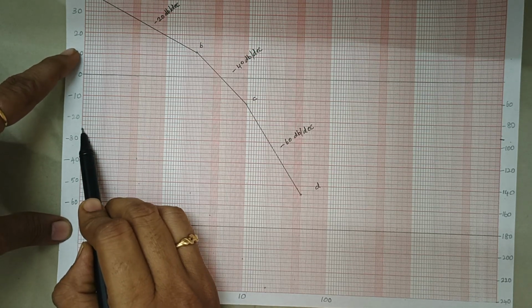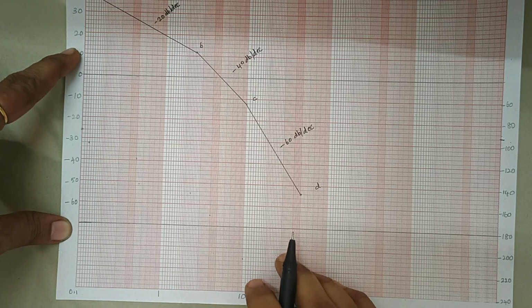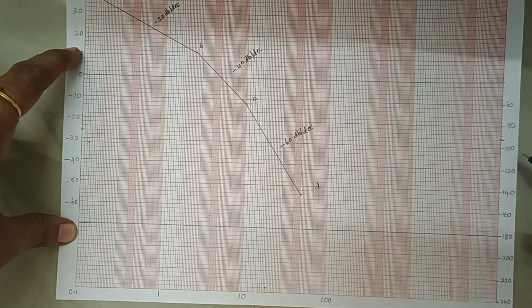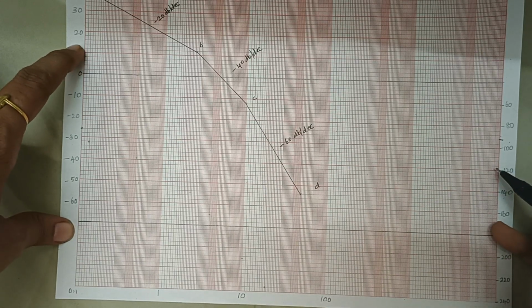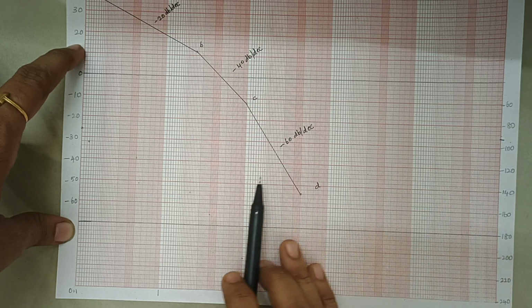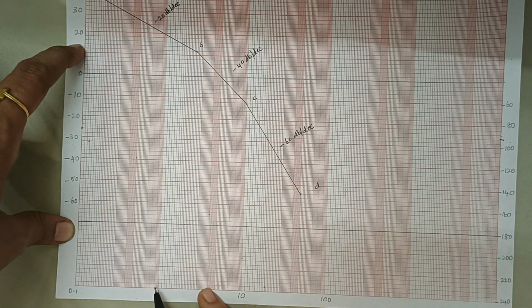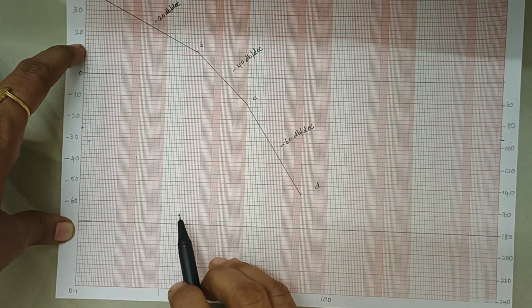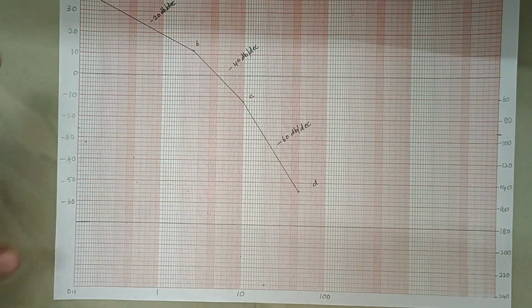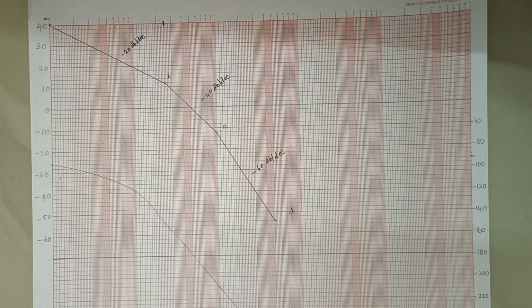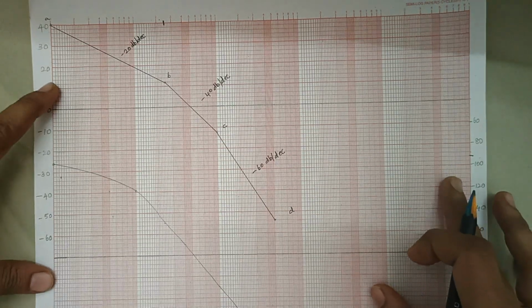The next one is for 1 the angle is minus 118. So where does our 118 lie? Between 100 and 120 lies our 118. Again you have to move gradually, and finally for the value of 1 you have to mark the respective points, right? Similarly you have to mark for each and every frequency, and finally we are going to draw our phase plot. So finally we have drawn our phase plot here.